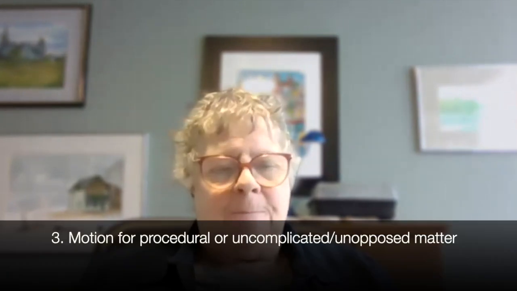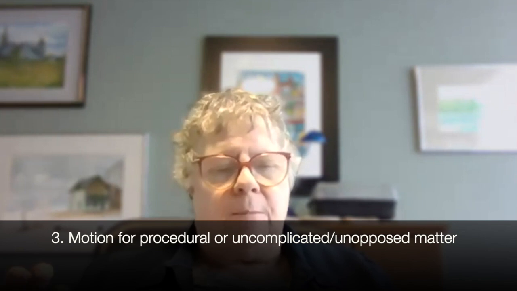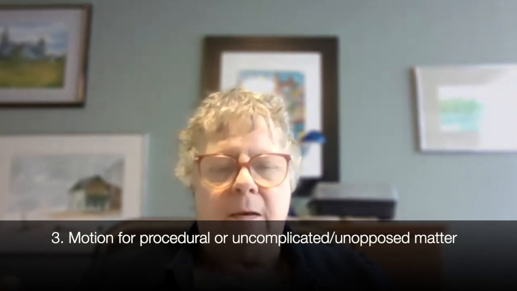The third type, and this is where we start actually getting to what we're going to be talking about today, is a motion for a procedural or an uncomplicated or an unopposed matter, which is basically like on consent, but it's procedural. So these are the motions we refer to as 14B motions. So normally when you're bringing a motion to deal either on consent or not on consent, then the form that you would normally use is a Form 14. When you're doing something that's procedural and it's uncomplicated, it might be on notice to the other side. It may not be on notice at all because it's strictly procedural and something you need to do.